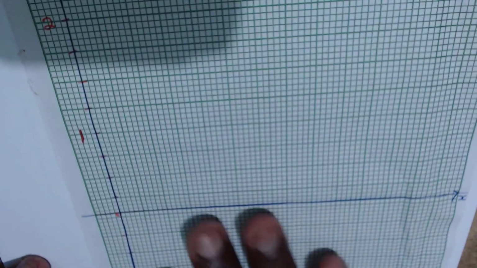Going up, that should give 2. Below, on the negative side, 1, 2, 3, 4 should give negative 1, and another 1, 2, 3, 4 should give negative 2.